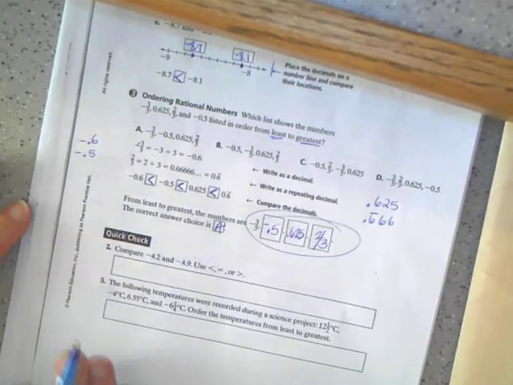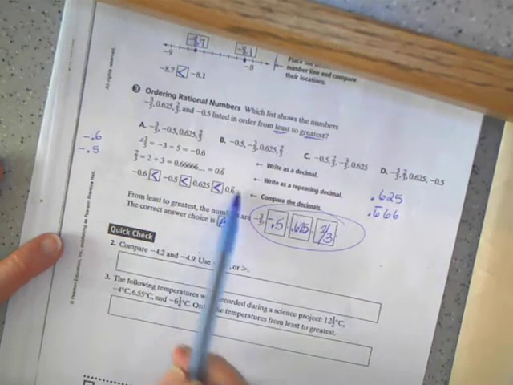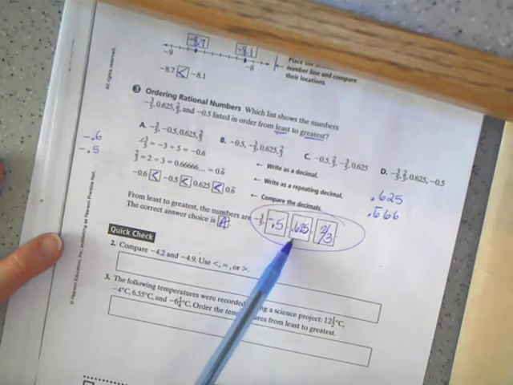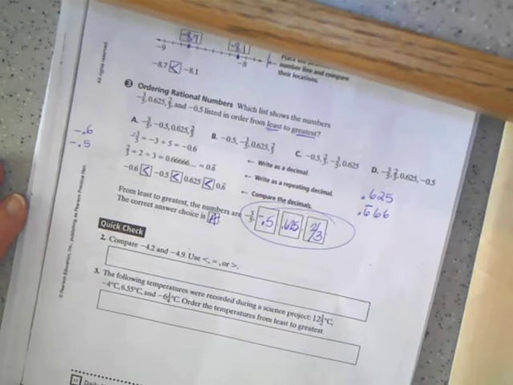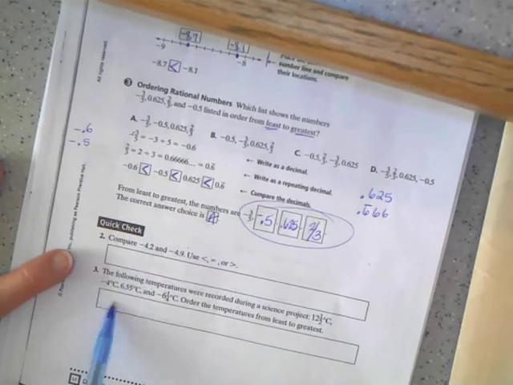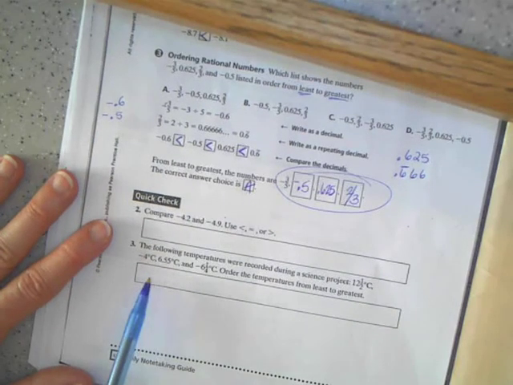Okay. And again, remember in this, we want to answer with the original numbers in the problem. Converting to decimals helps us answer the question, but we want to answer with those original numbers. Okay. You have a couple of more quick checks on this page, so you have 3 altogether.